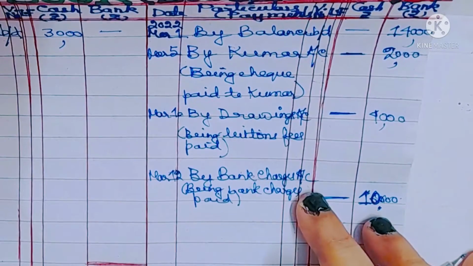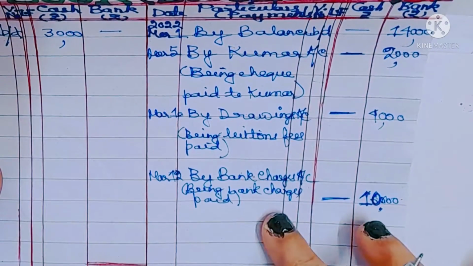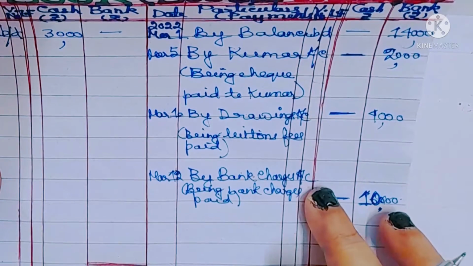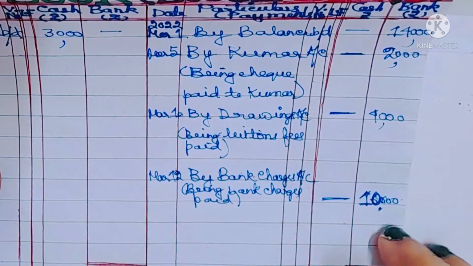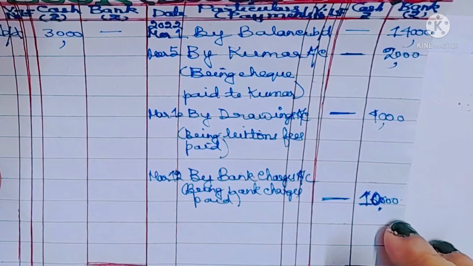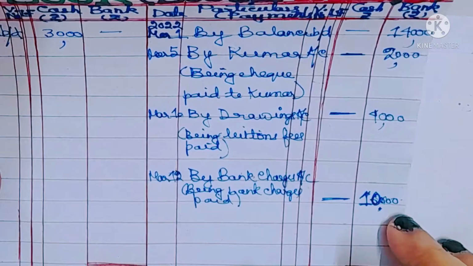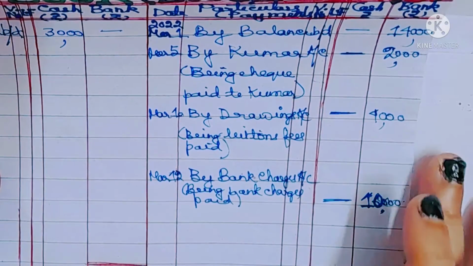Please remember bank charges are always deducted by the bank itself, we don't have to give cash separately. Bank charges always get deducted from the bank. So 1000 will be deducted from bank, and so 1000 will be credited. Understood? Now let's see the next transaction.